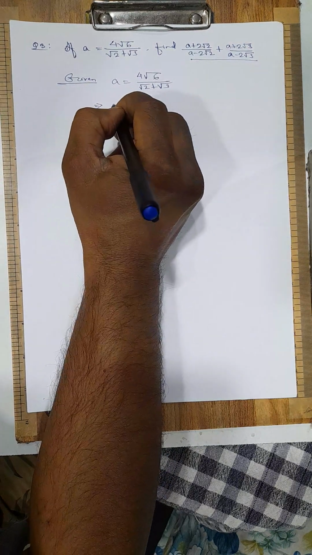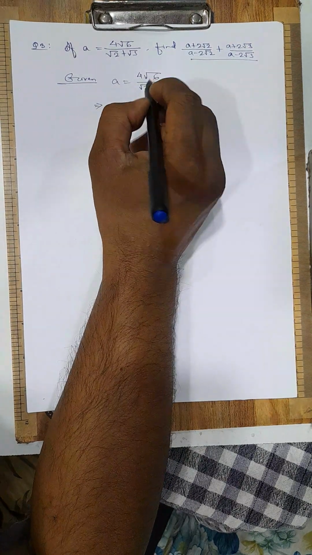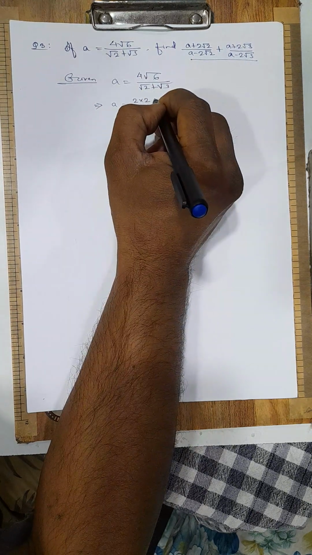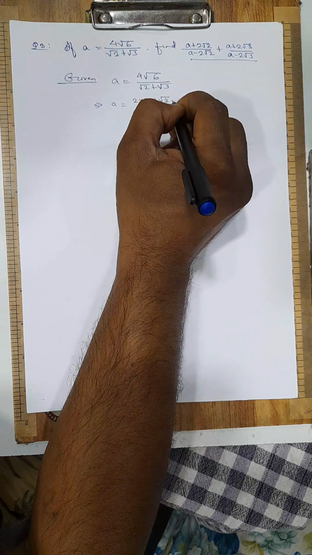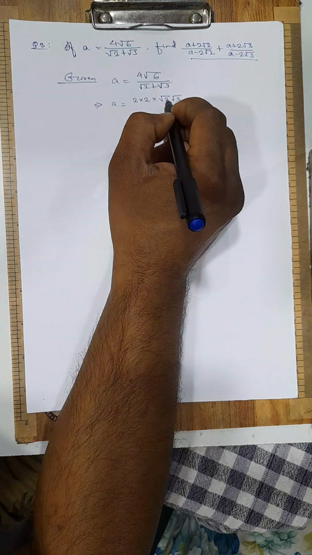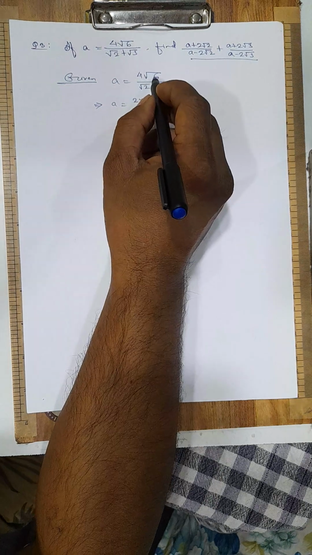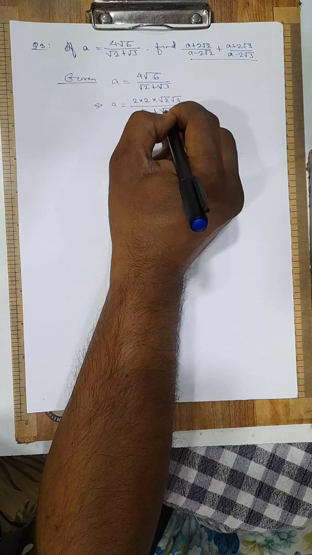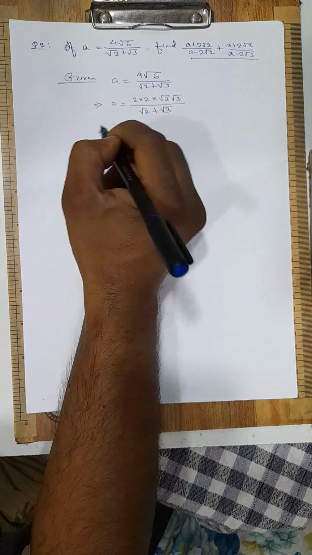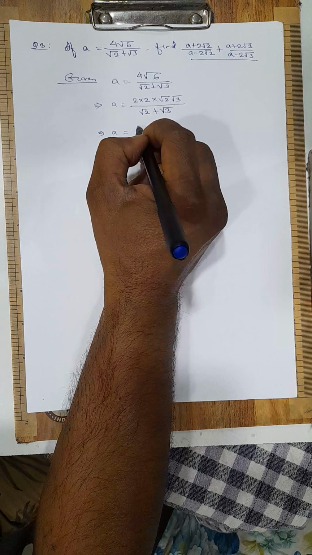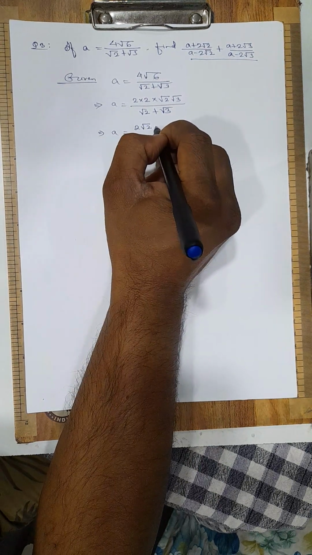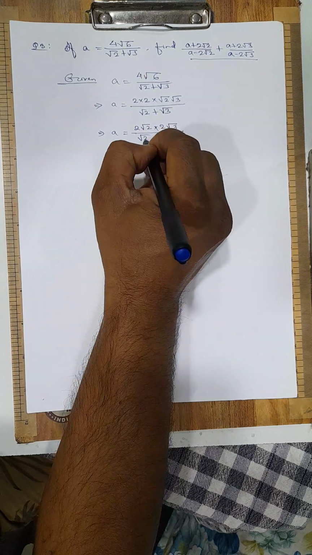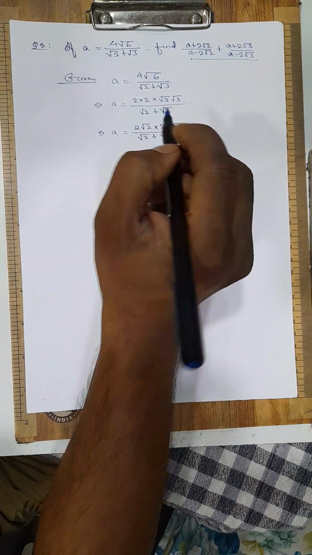Now let's see here, we can factorize this: 2 × 2 × √2 × √3. √2 × √3 = √6, so a = 4√6 / (√2 + √3). Then you can again write here a = 2√2 × 2√3 / (√2 + √3).